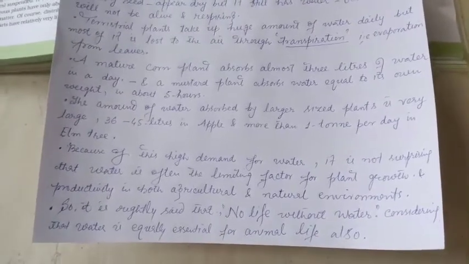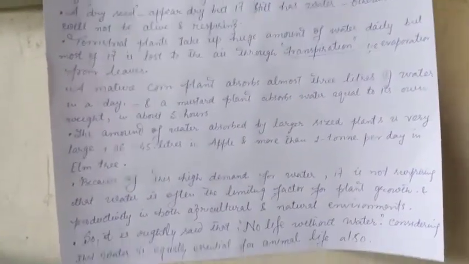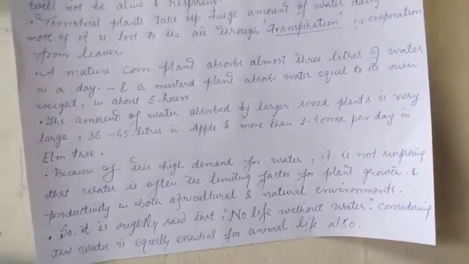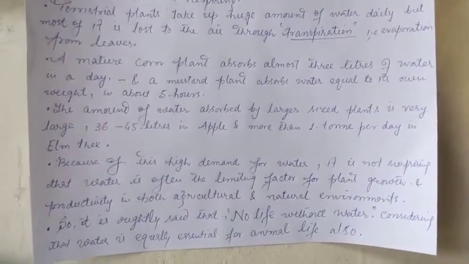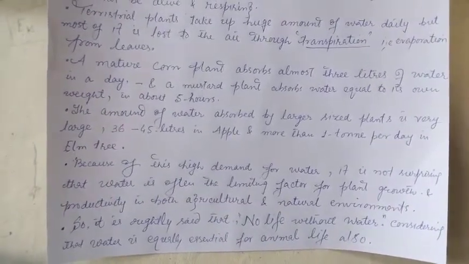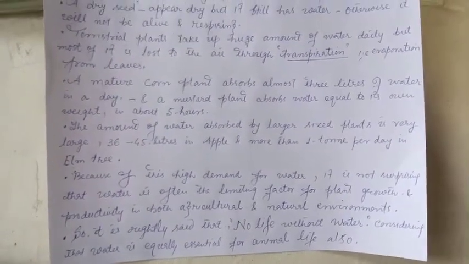In the next class, inshallah, we will take up how water is essential for plant life, and for that we are going to study water potential in the next class, inshallah.